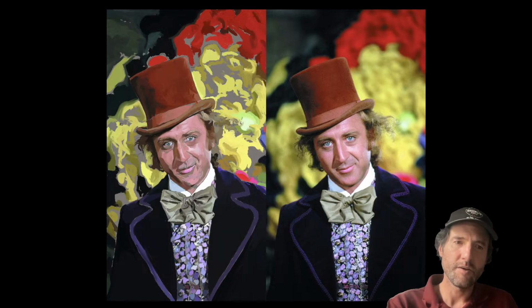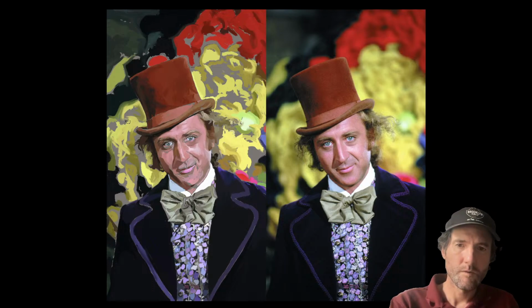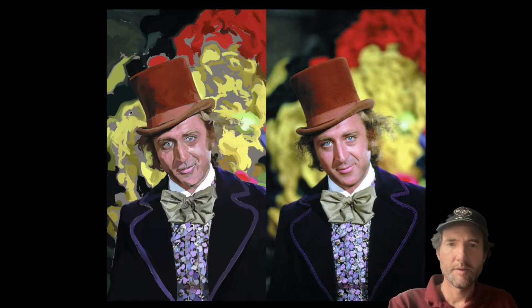Let's unify all this. It's risky, but we're going to do it. Unify that background, because once again, I've gotten to the point in my painting where I say, it's getting too wild.